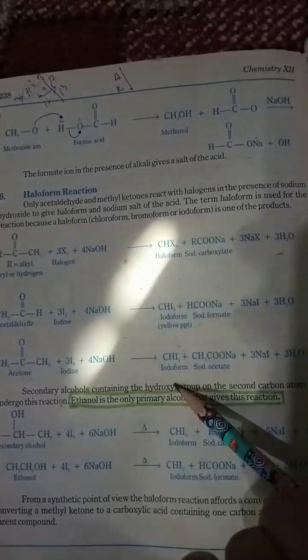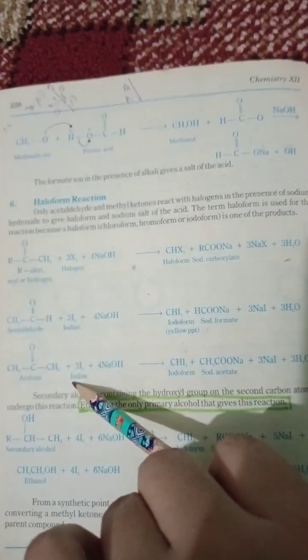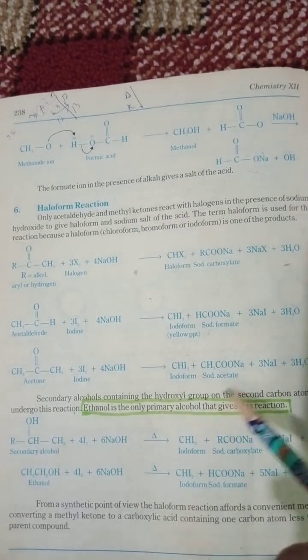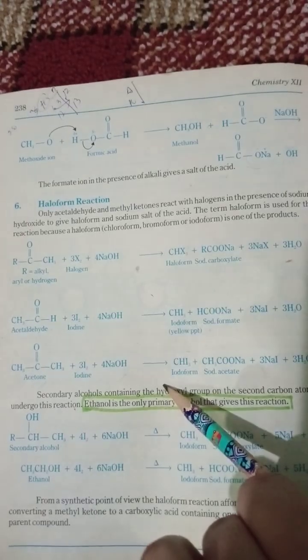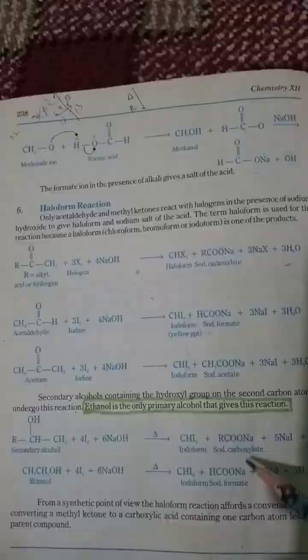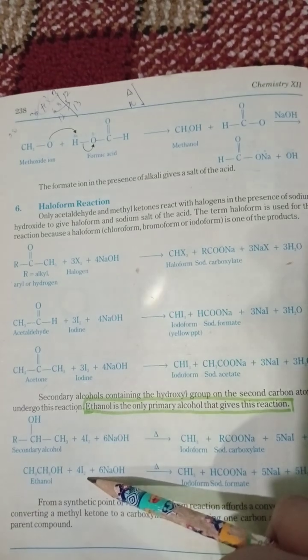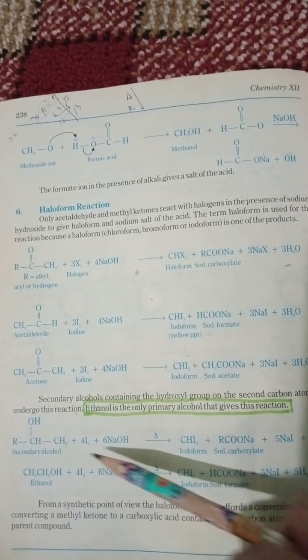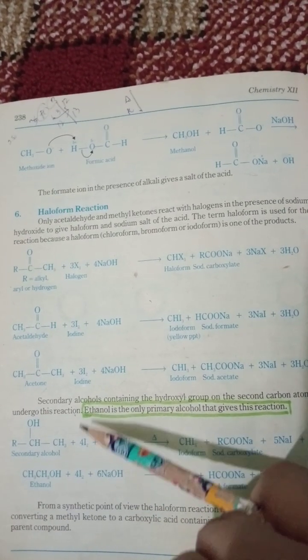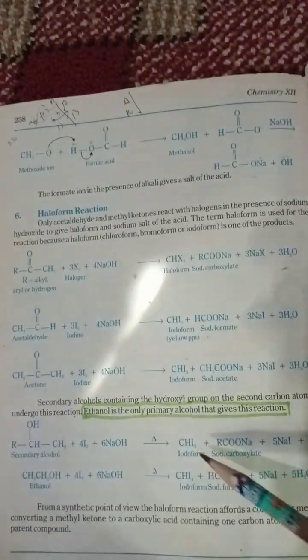It will also react with iodine and sodium hydroxide. It will convert into iodoform. And here ethanol, it is also giving the secondary alcohol, and ethanol also gives this reaction, and iodoform will be produced during these reactions.